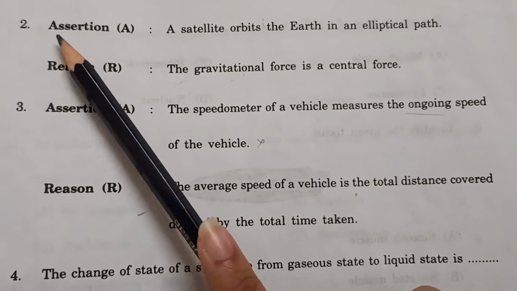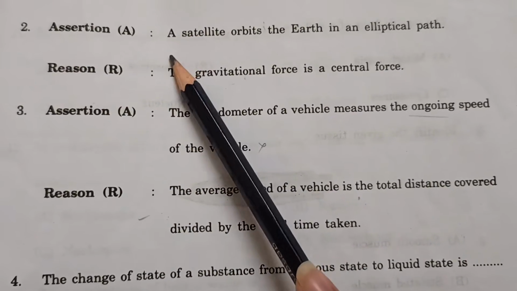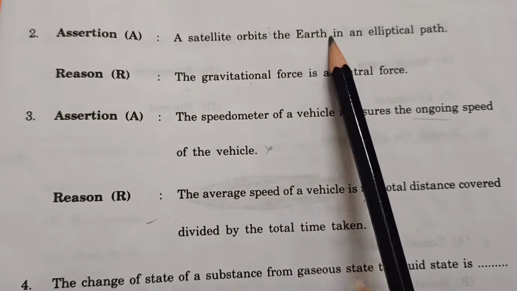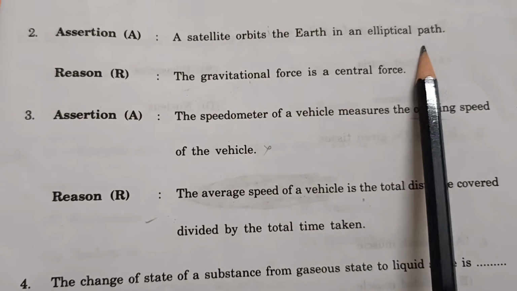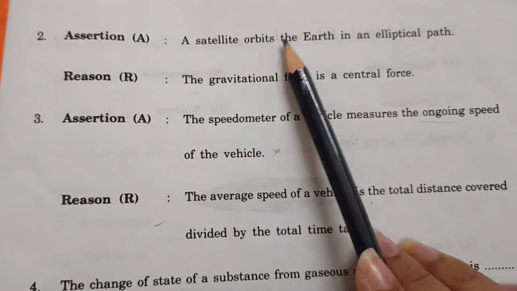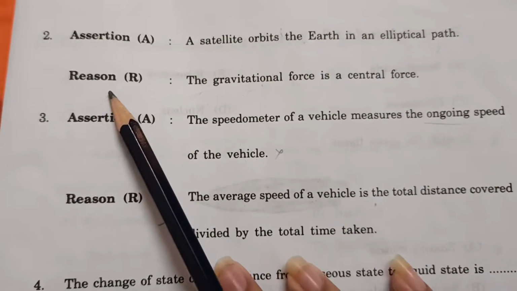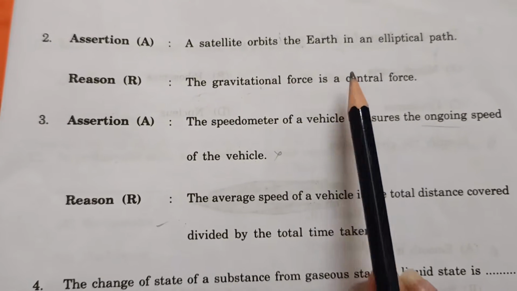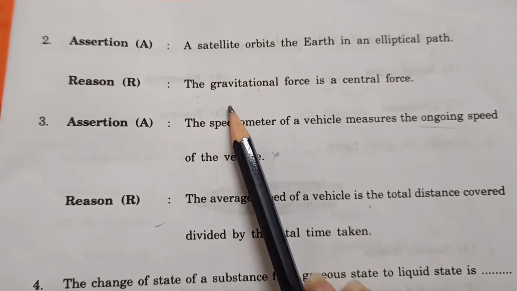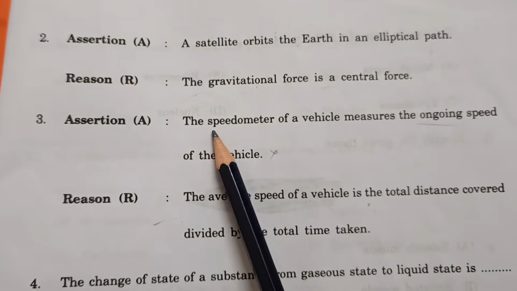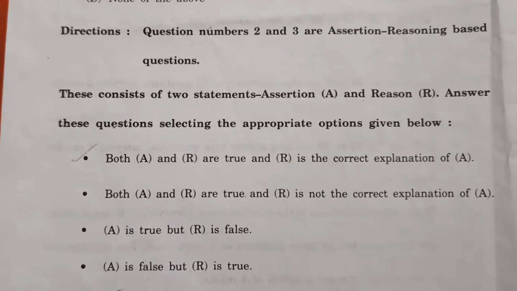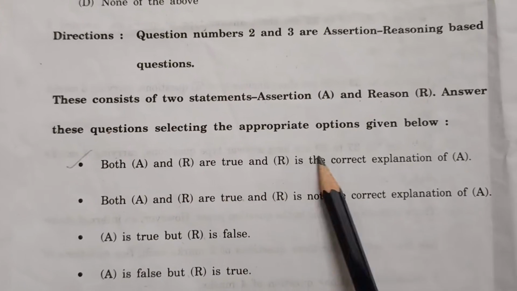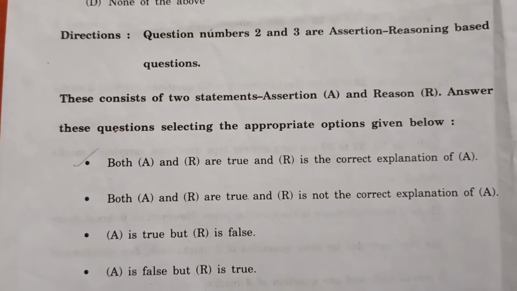So question number 2, the assertion given is: a satellite orbits the earth in an elliptical path. Here the assertion is correct. Next, the reason: the gravitational force is a central force. Here the reason for the assertion is also correct. So the correct option is both A and R are true and R is the correct explanation of A.